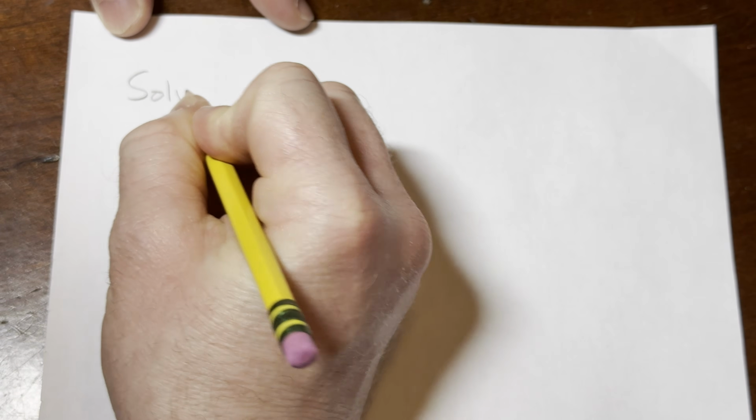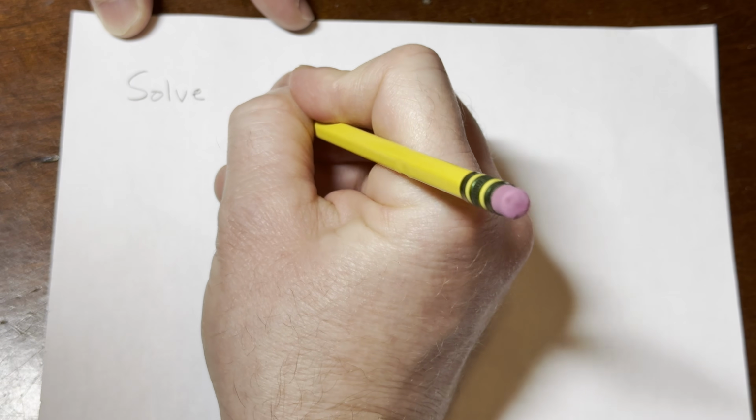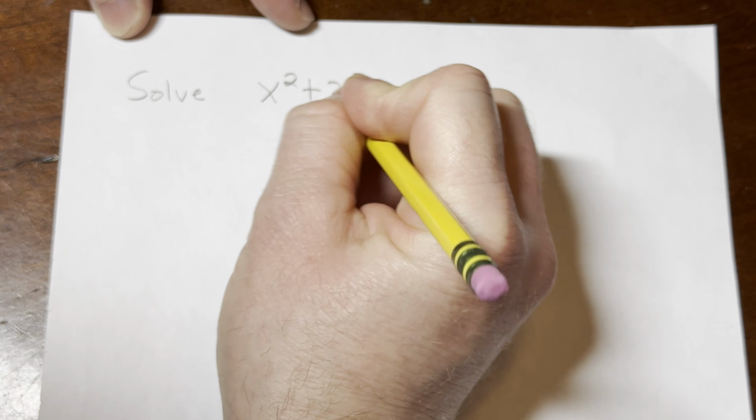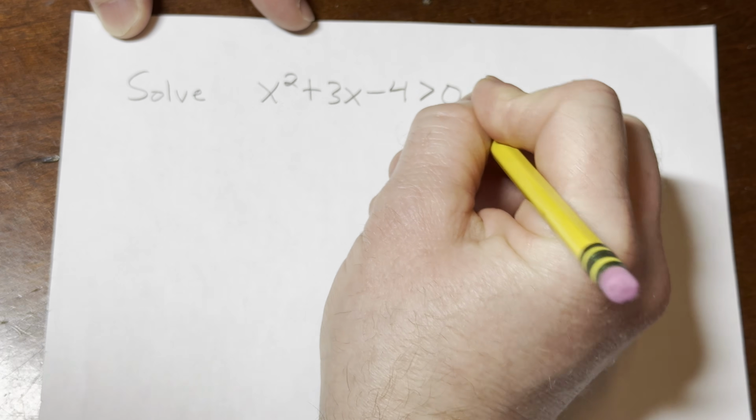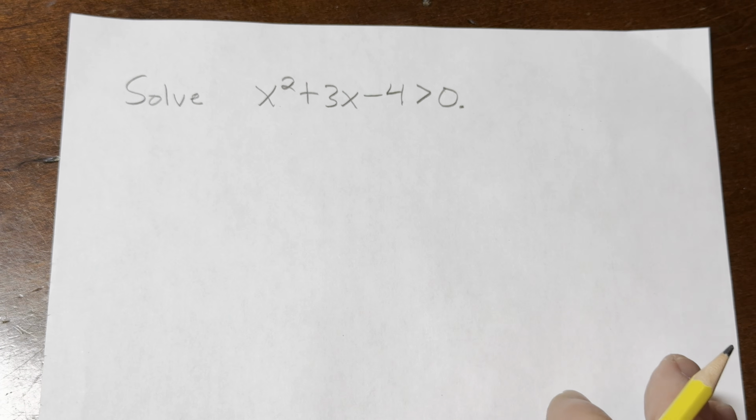Hi, in this video we are going to solve a quadratic inequality. The question is to solve the inequality x squared plus 3x minus 4 greater than 0. And we're going to do this using what's called the test point method.